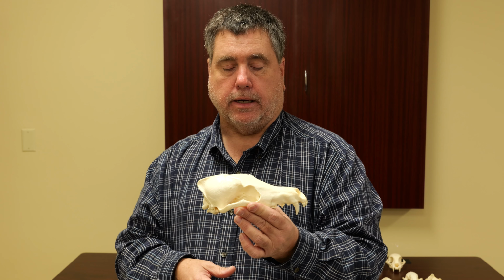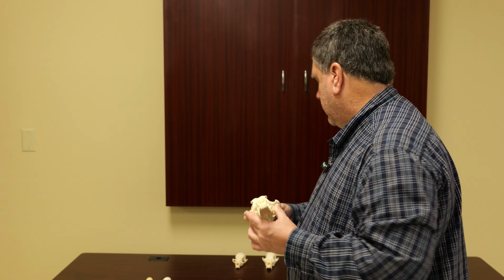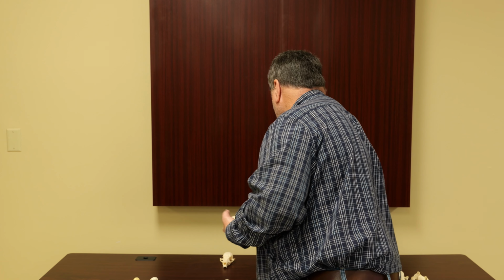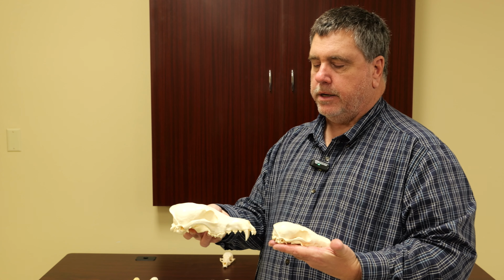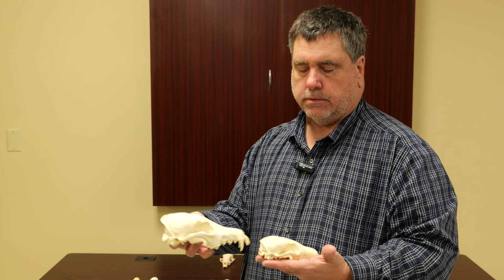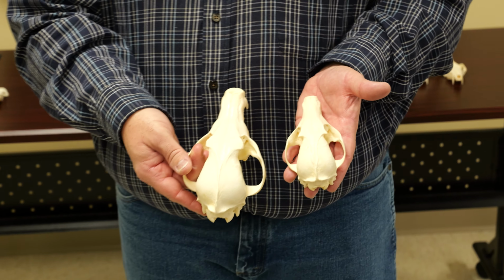Fairly large skull. It can get larger than this. It can get smaller than this. So, give you a little comparison here. Coyote, red fox, the skulls are basically exactly the same except for size.